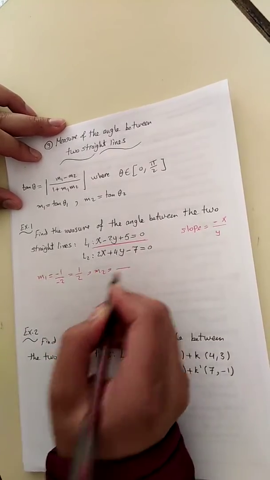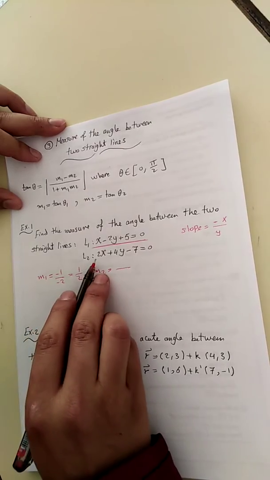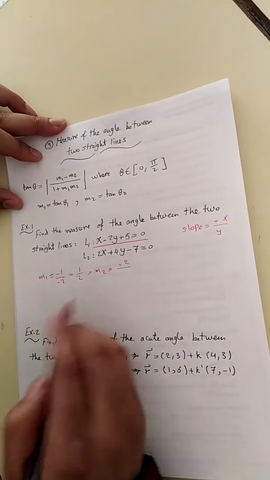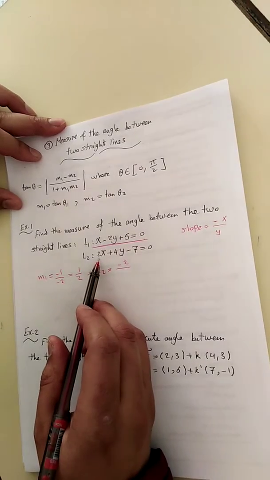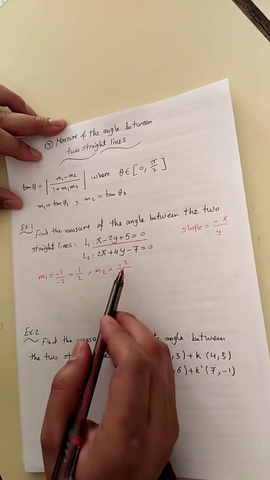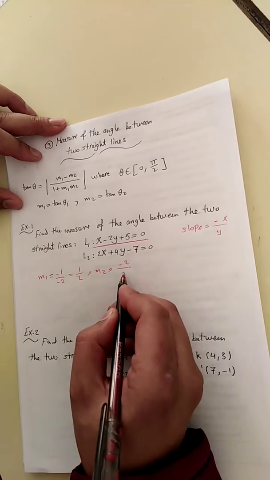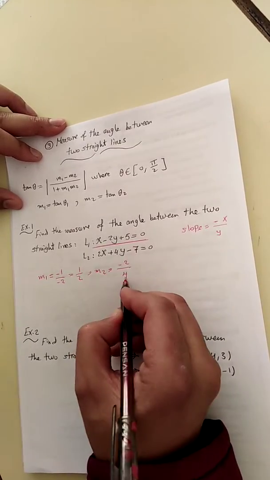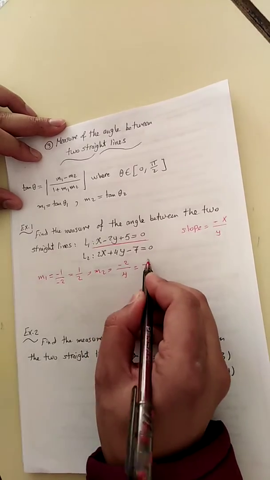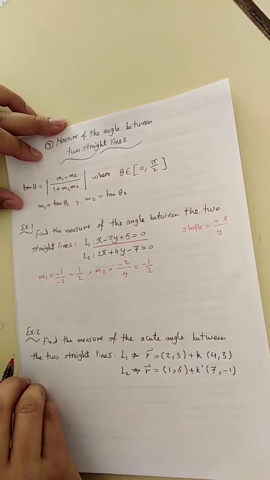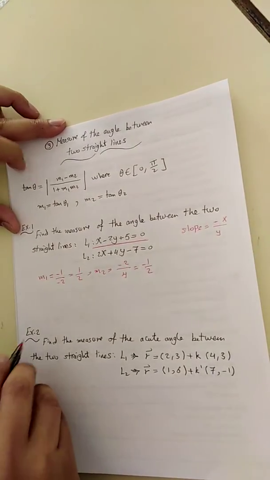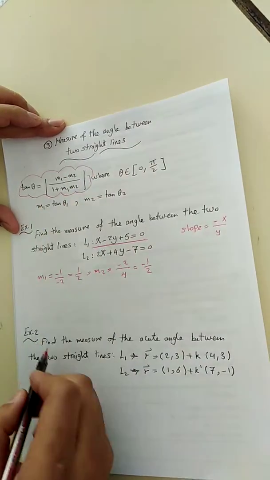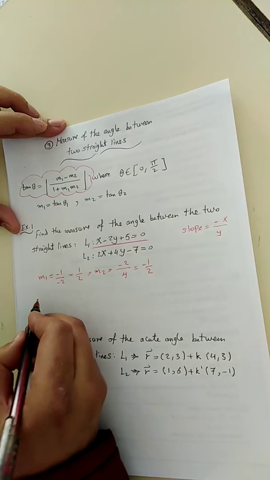M2 is also negative coefficient of x, negative 2, over the coefficient of y with the same sign, positive, so it is negative half in the simplest form. That's right. Now our rule to get the measure of the angle between the two straight lines.